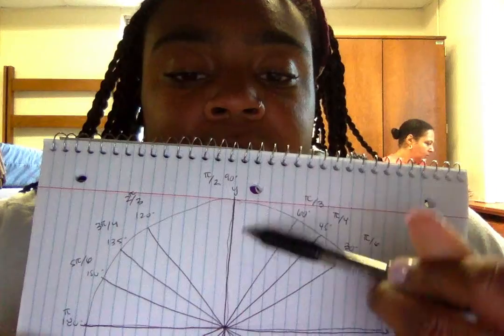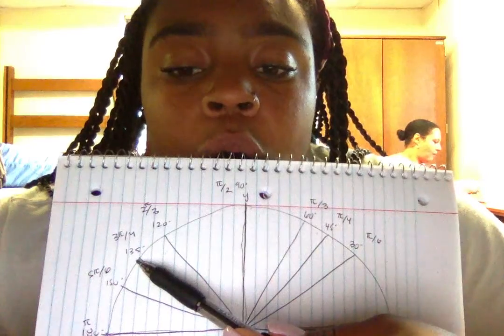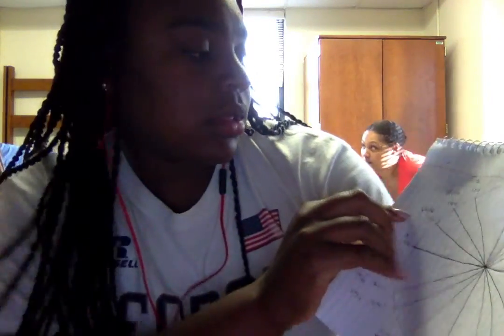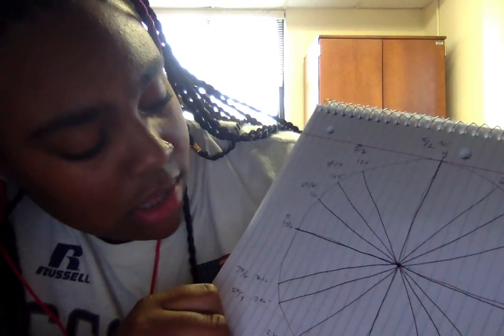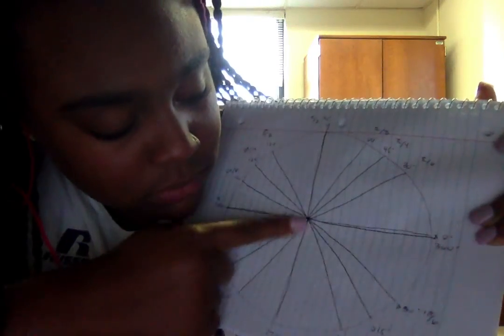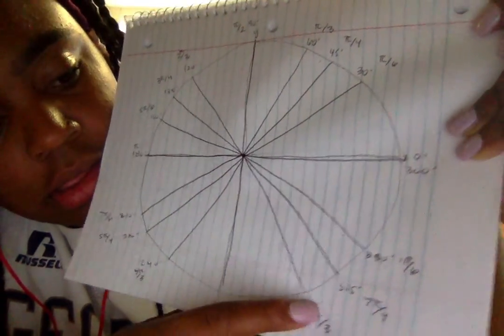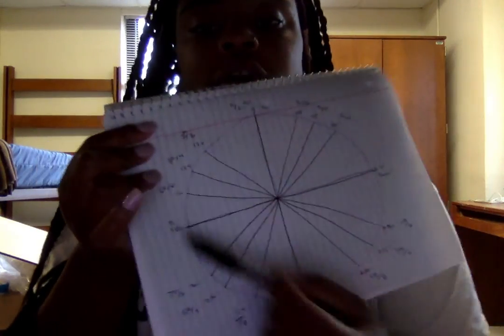And then straight up on the y-axis, you have 90 degrees, then 120, 135, I can't read my handwriting, my bad, to 150 to 180 to 210 to 225, 240, and then straight down it's 270, 300, 315, 330, and 360. So basically it's just a complete circle all the way around.